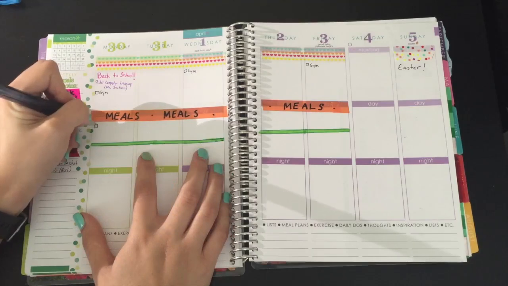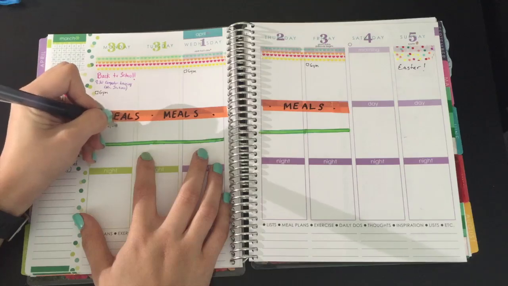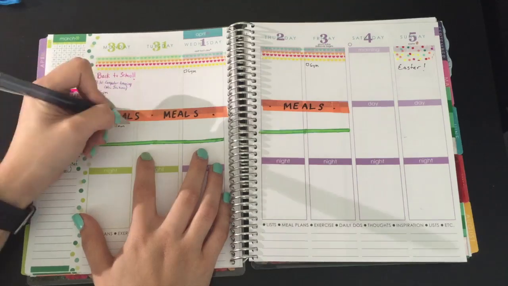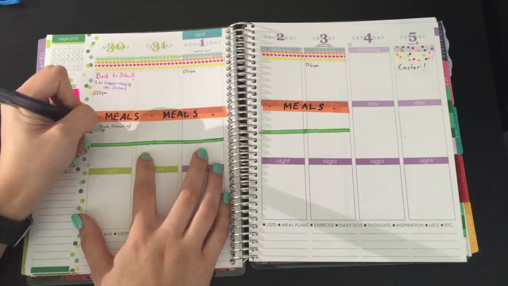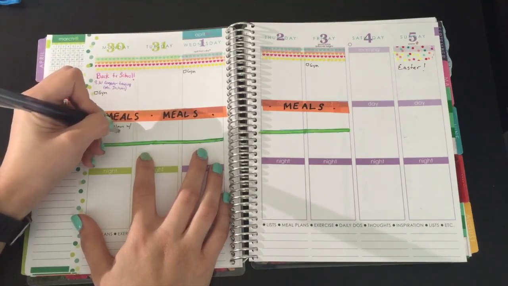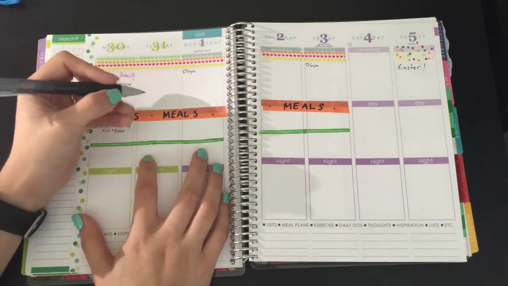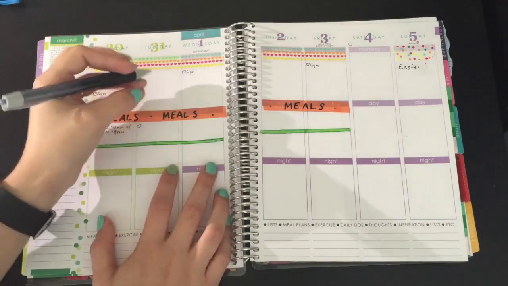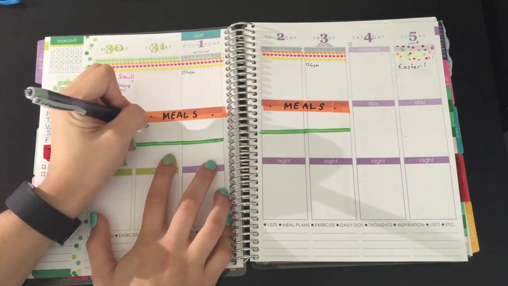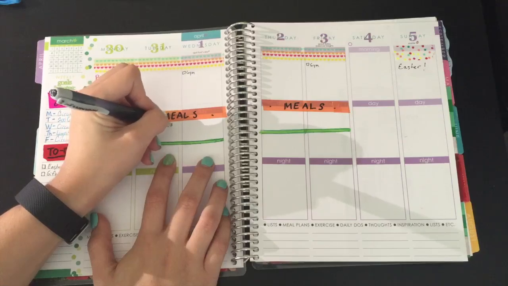Monday will be steak for him, salmon for me, with rice and beans. Tuesday, we'll just both have steak with rice and beans.